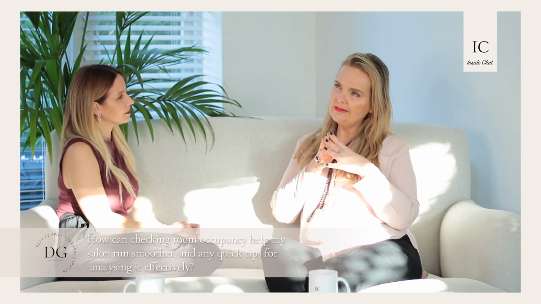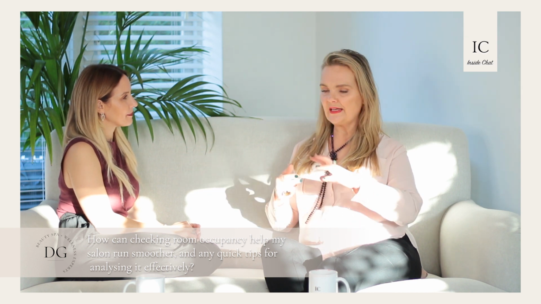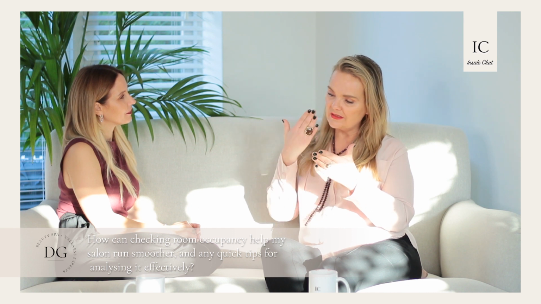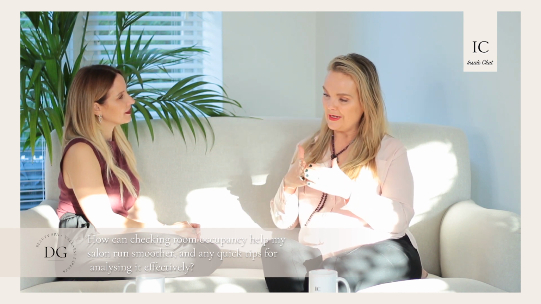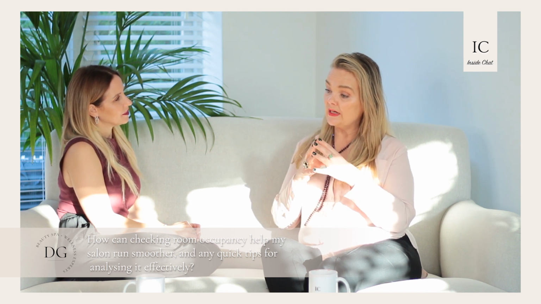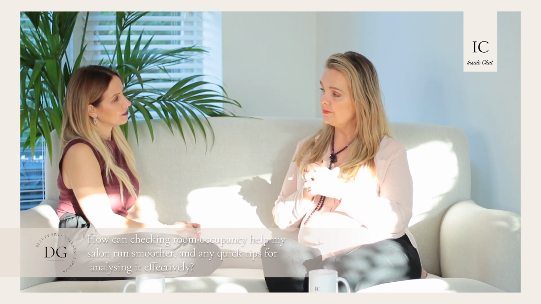So analysing the room occupancy is a really interesting exercise, because a lot of the time owners assume that yes, it's working, yes, I'm busy, but actually figures, numbers, black and white, an understanding of the percentages will allow you to make clear decisions on where you can take the business further.